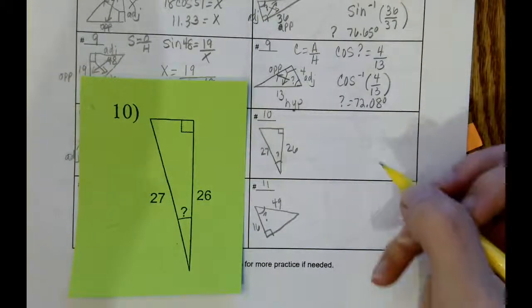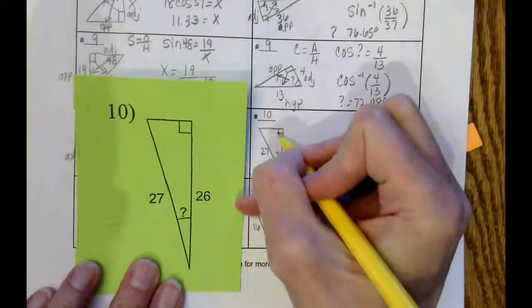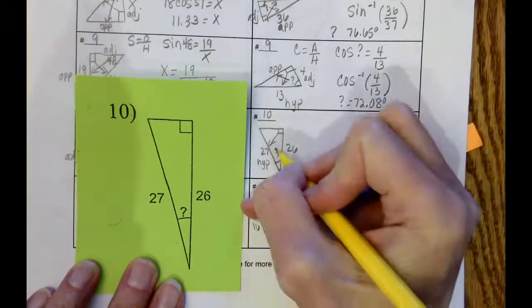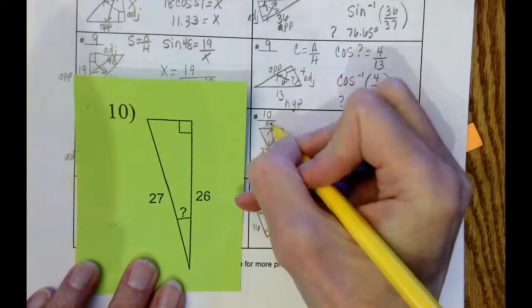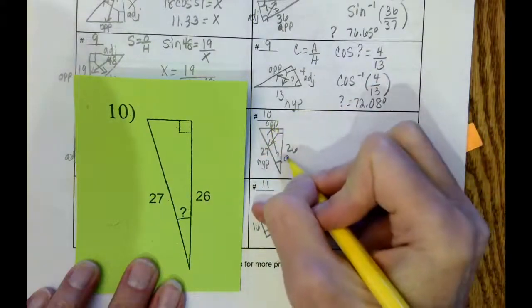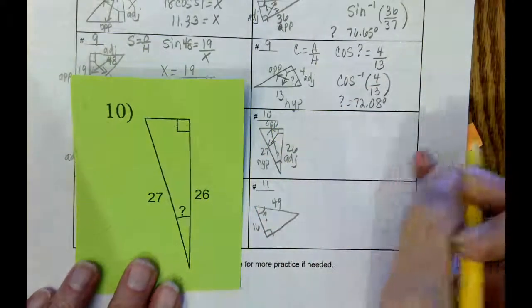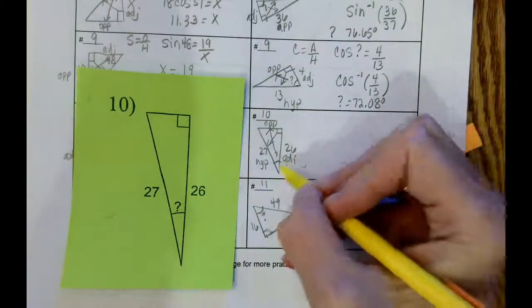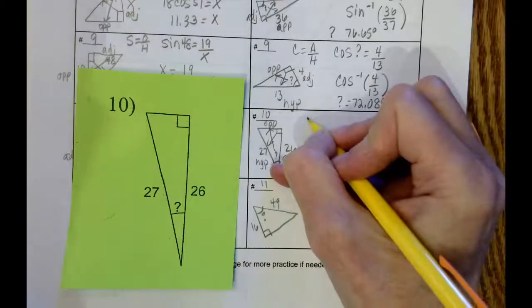Problem 10. Label the triangle. Across from the right angle is the hypotenuse. Across from the question mark is the opposite, which means our third side is the adjacent. So when we set this up, we know adjacent and hypotenuse. Once again, this is going to be the cosine function.